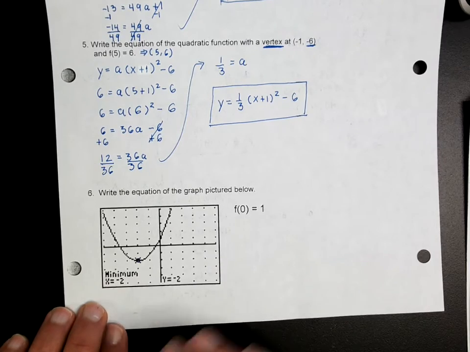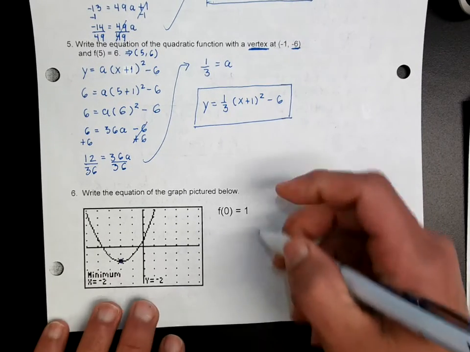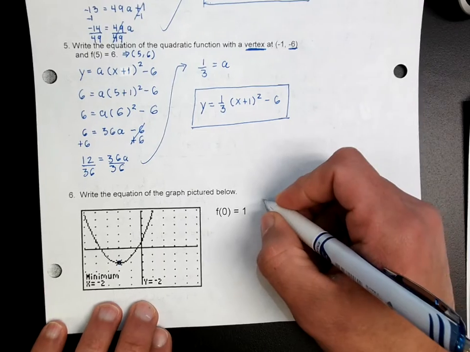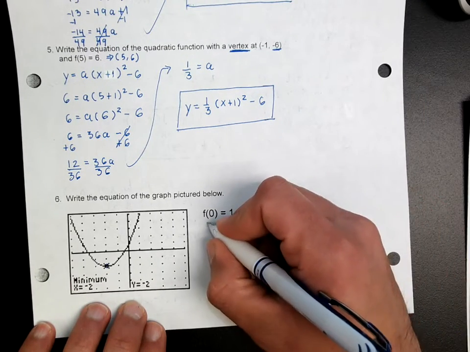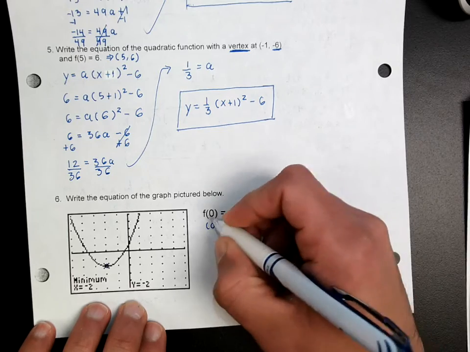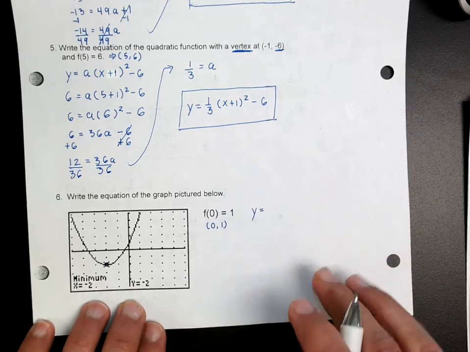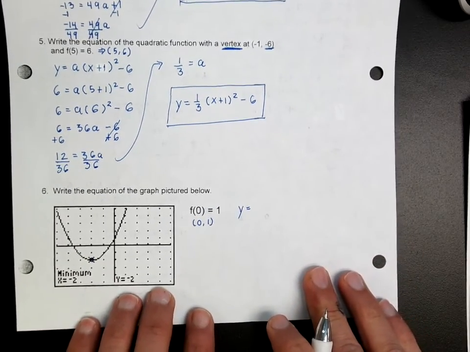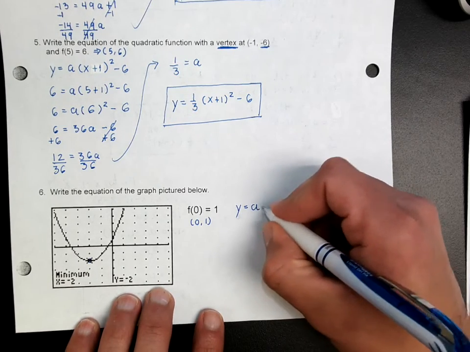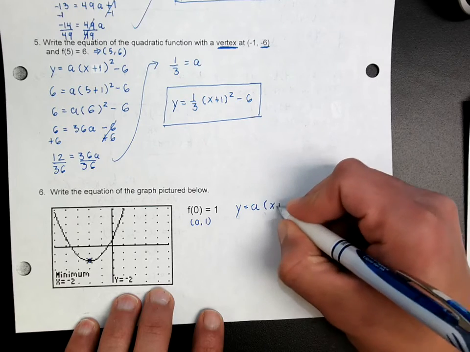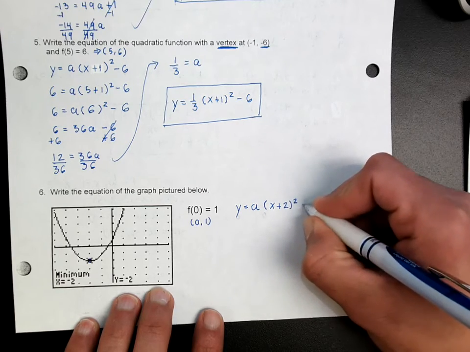So if you can see the vertex, you can use the vertex formula. So again, one more time, we have y is equal to, remember this point right here is 0, 1. This is not the vertex, that's just the point they give you to find out the vertical stretch or shrink. Alright, so in this case we have y is equal to a, x plus 2 squared minus 2.